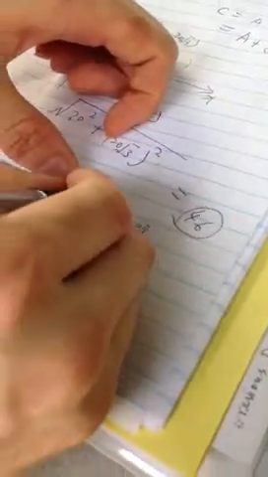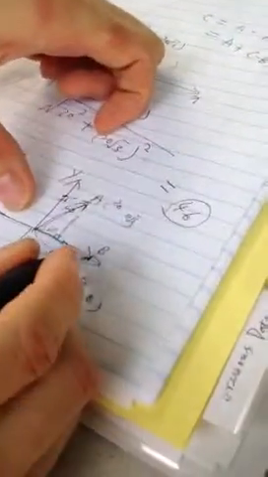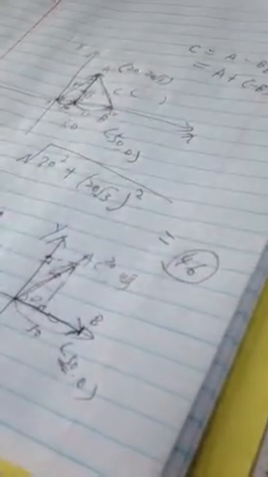So how we calculate A is, here is the y, right? Here is the x. But B only has an x value. There's no y value for B. So it's 50, 0. Okay. And A is 20, 20 square root 3.